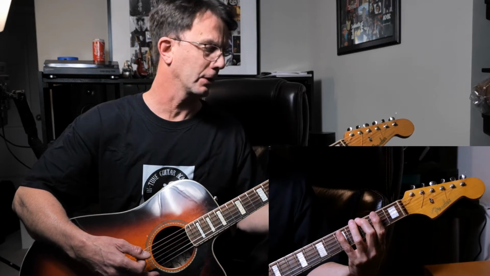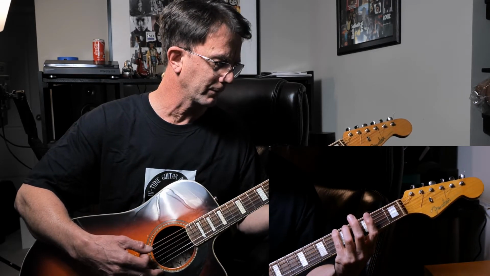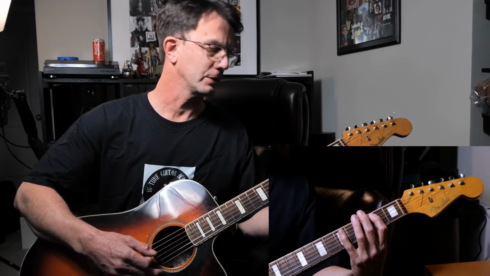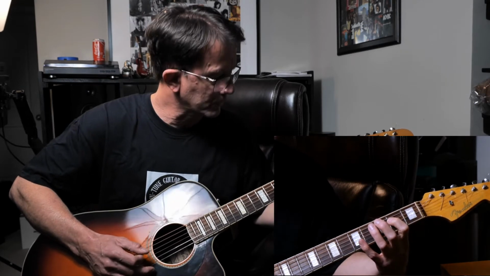So let's go over the G major scale and what notes comprise the G major scale. So you have the root note, which is the G, starting on 6th string 3rd fret, and then your second position is the A, which is 6th string 5th fret, and then B, which is 5th string 2nd fret, then C, which is 5th string 3rd fret, and then D, which is again the 5th string, but this time it's the 5th fret, and then E is on the 4th string 2nd fret.